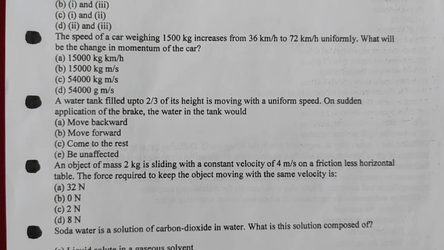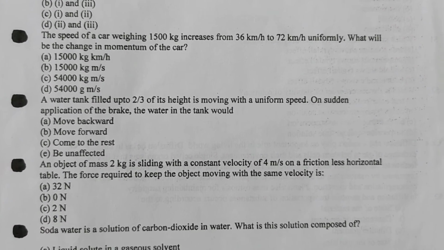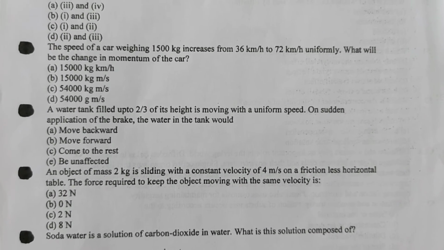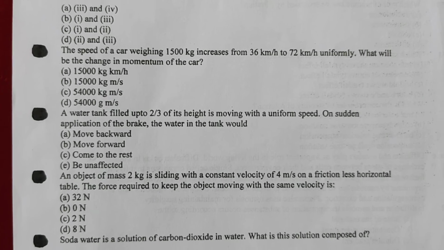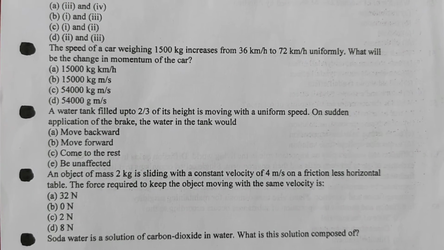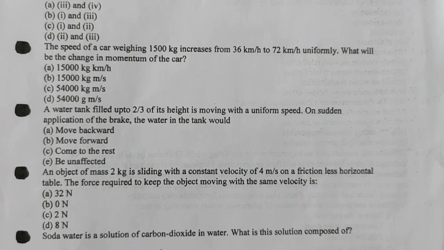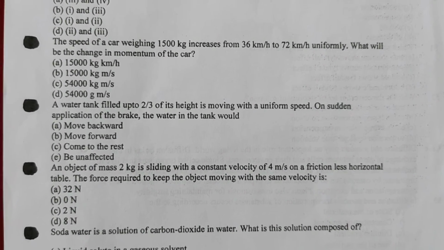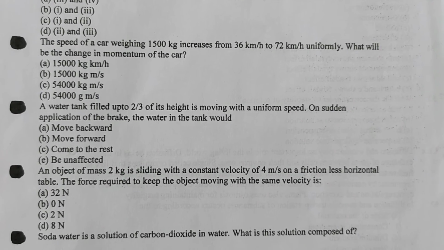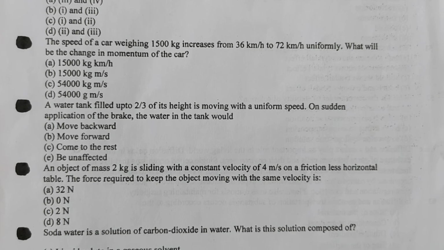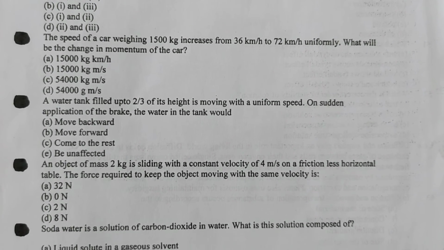We know that when the body is sliding with some constant velocity on a frictionless horizontal surface, it means there is no effect of gravity on it, because gravity is going to pull it down and it is moving on the horizontal table. And it is frictionless, so friction will not be acting here. So it means that there is no force acting on it.